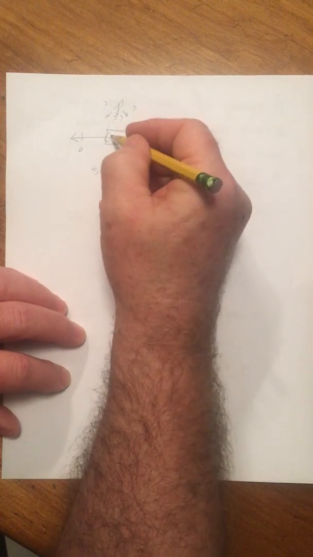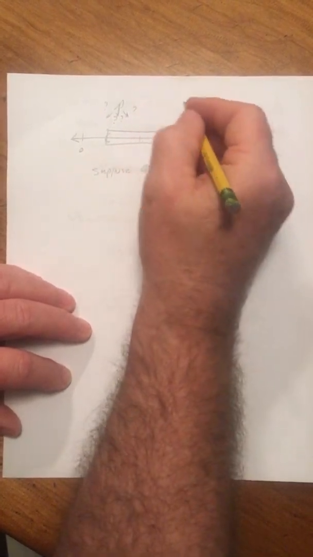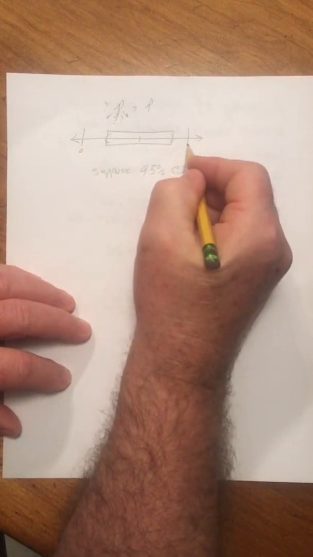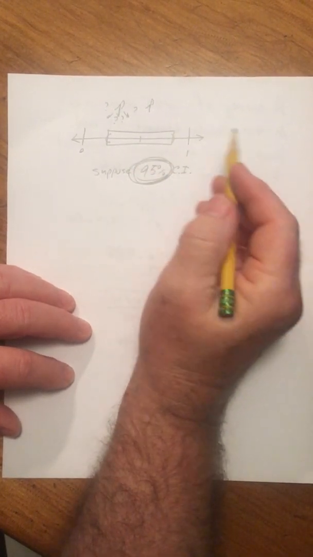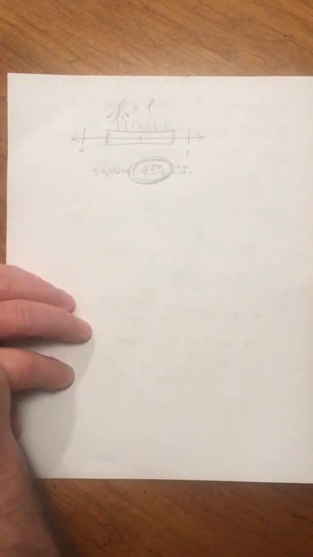Extremely roughly, crudely, approximately speaking, what we say is this: the population mean is a number that falls somewhere between 0 and 1. What we're saying is there's a 95% chance that the population mean is somewhere in here.